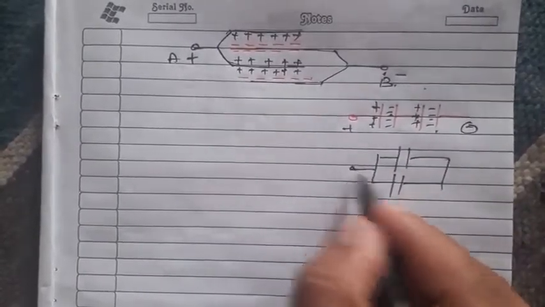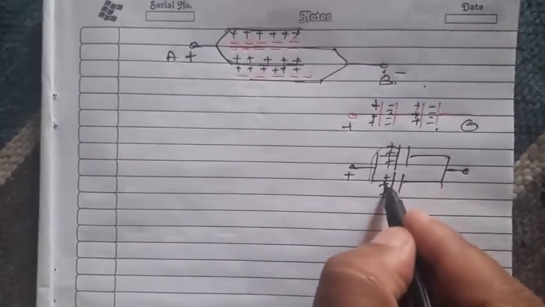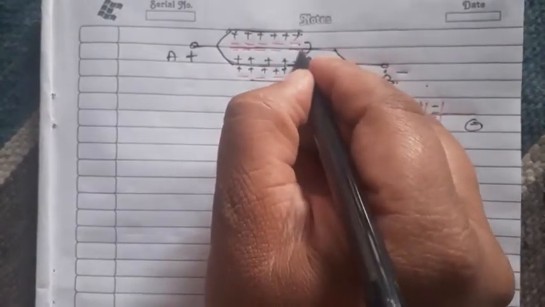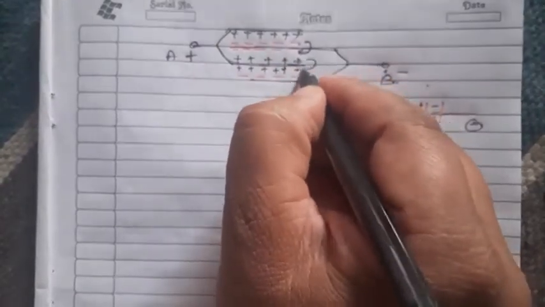Come to parallel. In parallel, if you connect this plus, this side appears plus, and this side is also plus. It means plus is connected to plus, negative is connected to negative, then they're connected in parallel. Now you can see in this question, negative is connected to negative, positive is connected to positive. It means this is a combination in parallel.